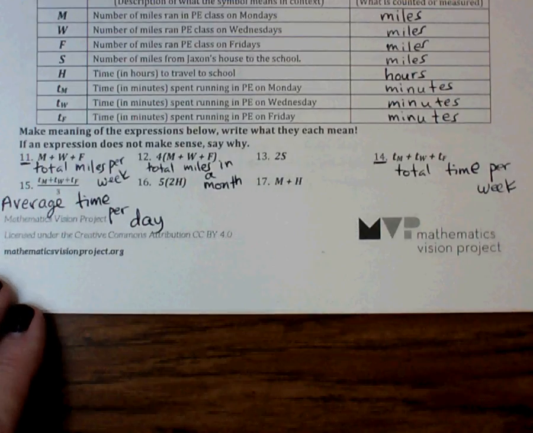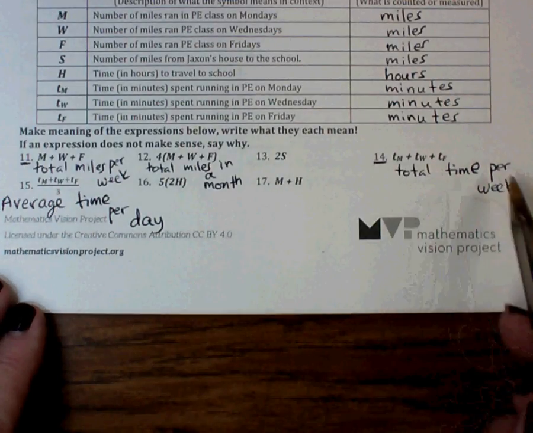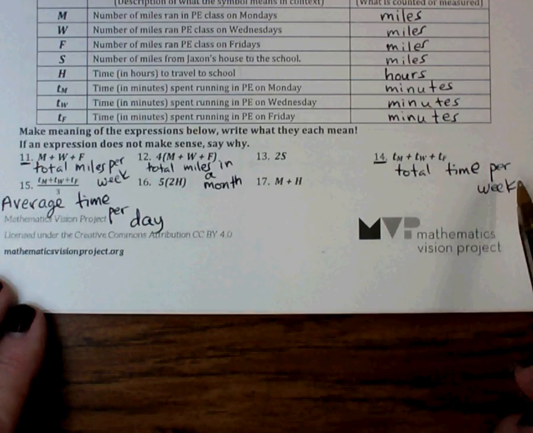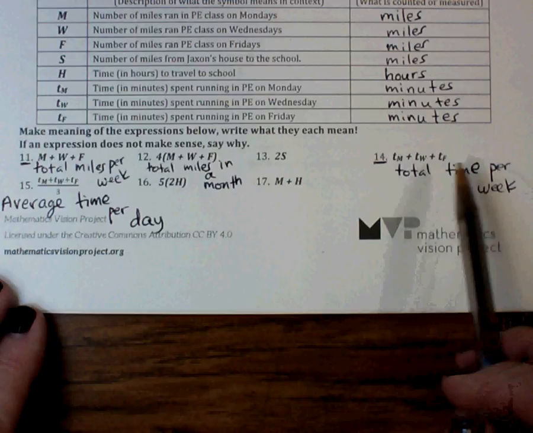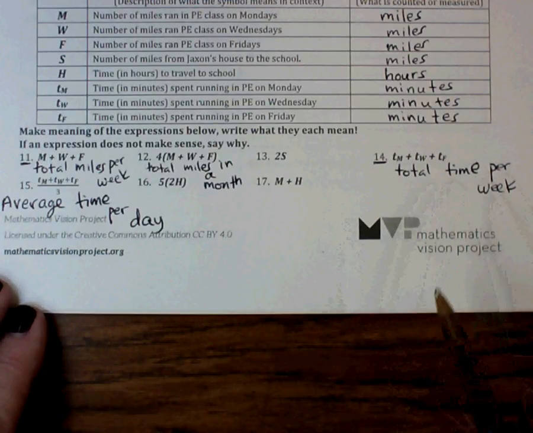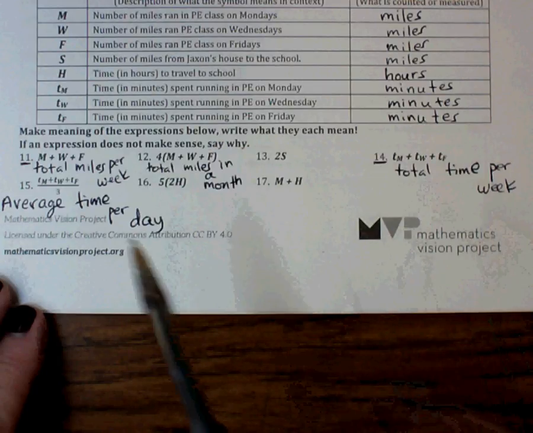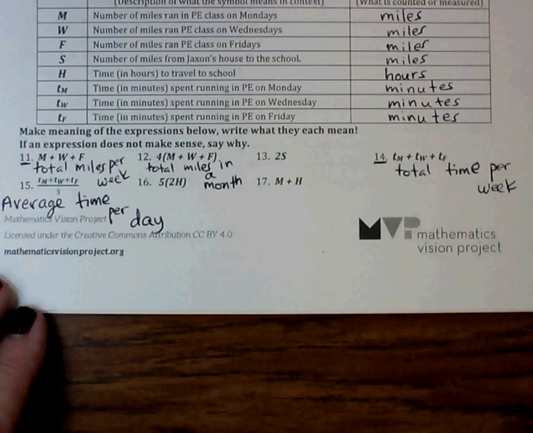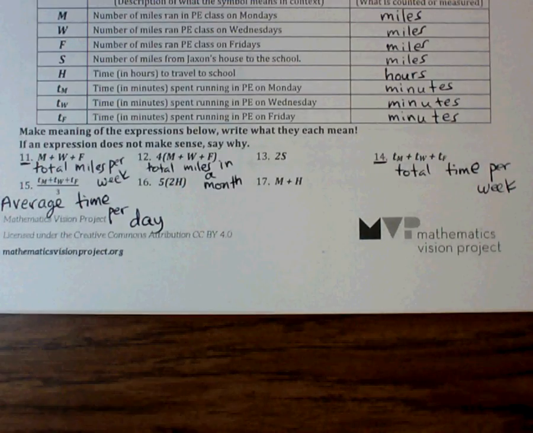You add up all the time they ran in a week. Maybe they ran for 20 minutes. Well, let's say 21 minutes. One day it was 10, one day it was 5, the other day it was 6. And so their average would be 21 divided by 3, 7 minutes per day. Okay, I'm going to leave the others for you.